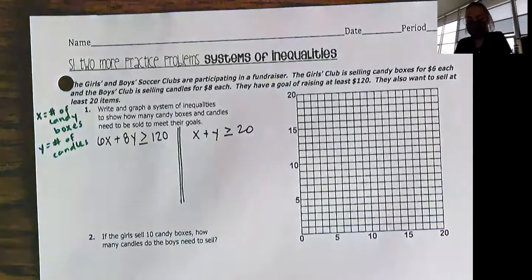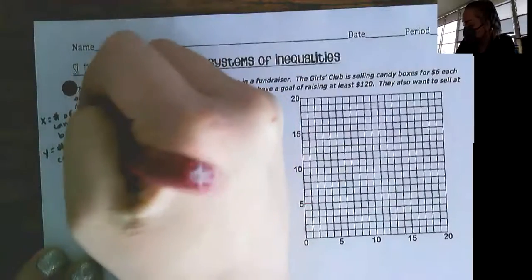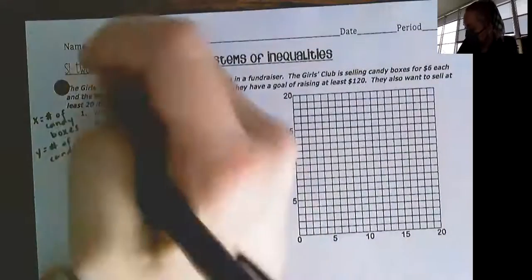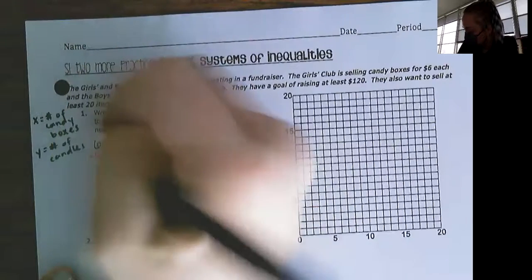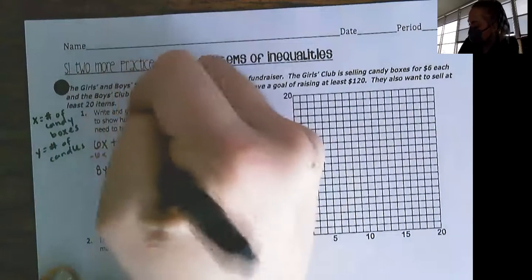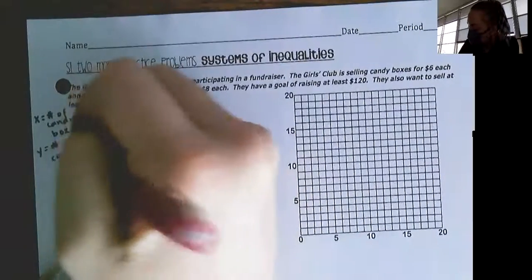All right, I'm going to solve both of these so that I can get them in slope-intercept form. So I'll start by subtracting 6x from both sides. These are gone, and I have 8y is greater than or equal to negative 6x plus 120. Okay, last step will be dividing by 8.